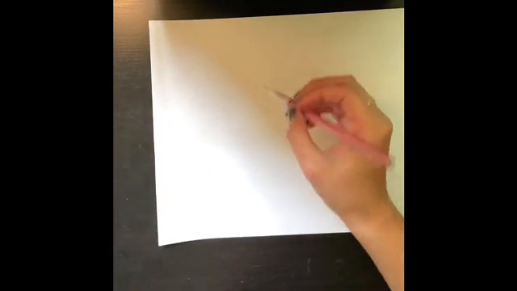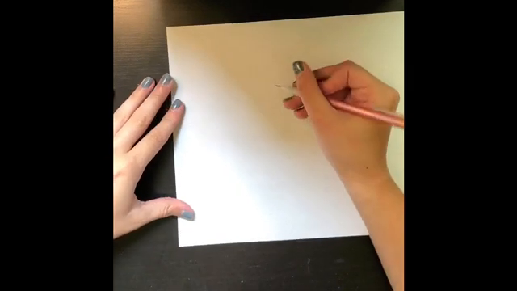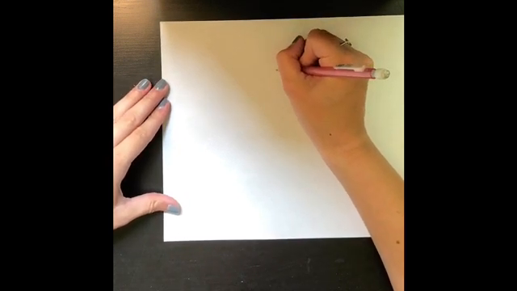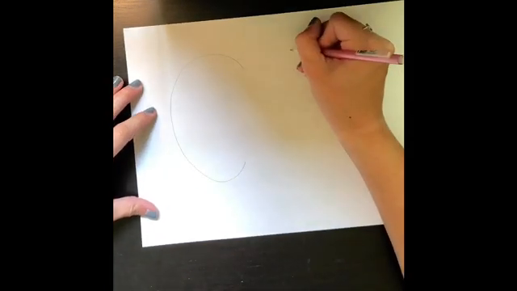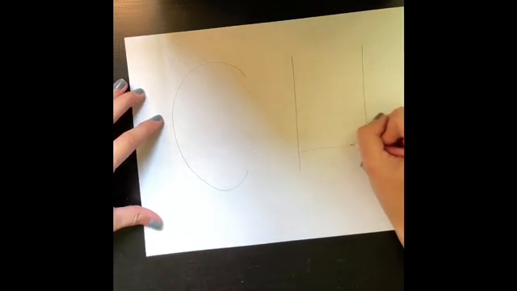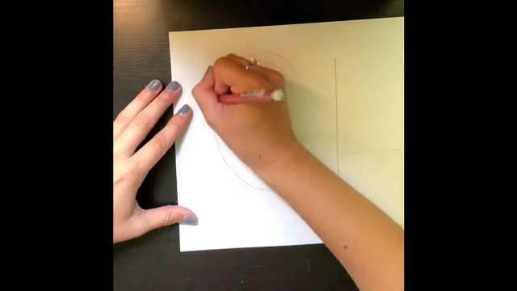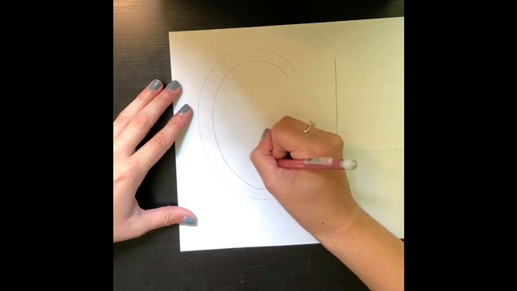I'm going to do them in bubble letters or block letters, however you want to call them. Now, if you don't know how to draw a bubble letter, there's a simple trick. My initials are CH. If I am having a hard time drawing my bubble letters, my block letters, I'm going to draw my initials normally, like this. And then I'm going to outline them. So I'm kind of tracing them along the outside.